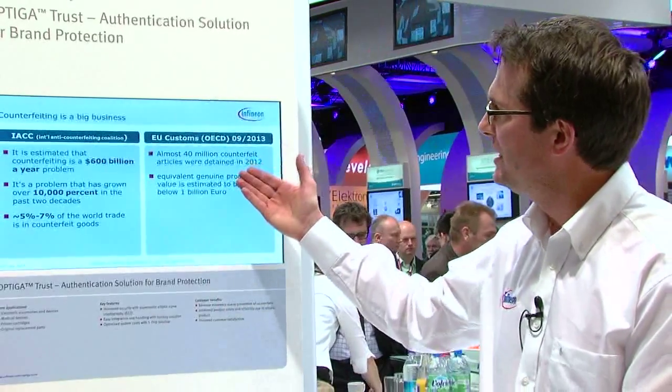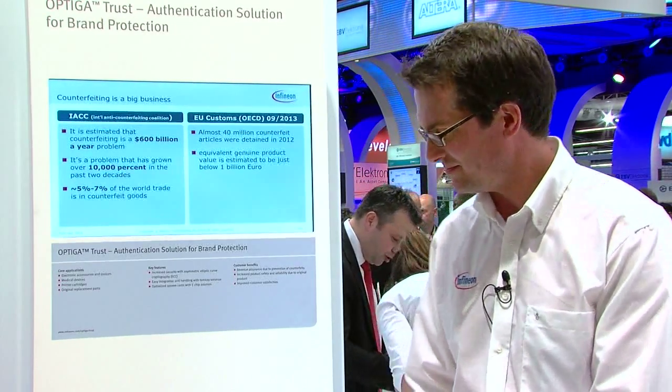Product regarding brand protection and device authentication, the OPTIGA Trust product. Counterfeiting and fakes are a big problem in the electronic industry. According to the International Anti-Counterfeiting Coalition, it's an up to $600 billion problem a year. And according to EU Customs, almost 40 million counterfeit products were detained in 2012. So it's a very big problem in the electronic industry, and we will show you today the solution for it or against it.